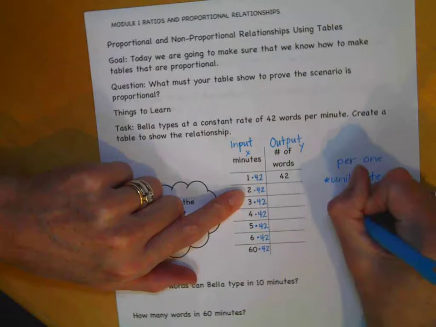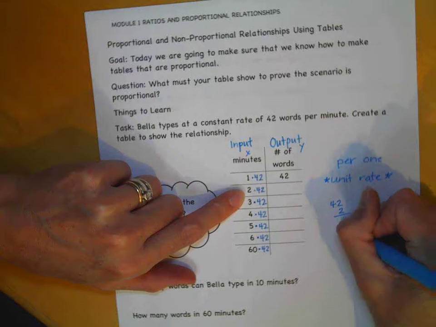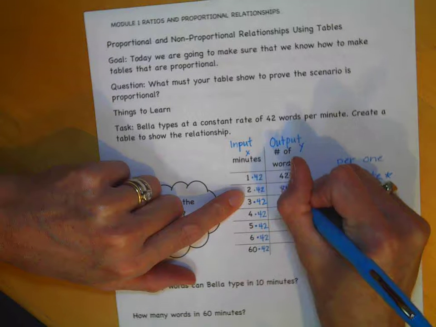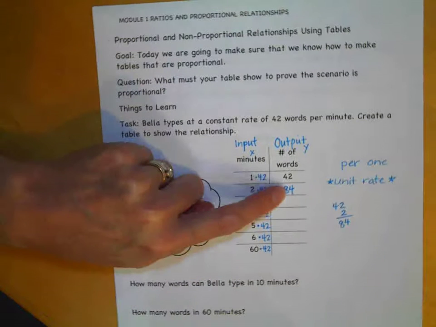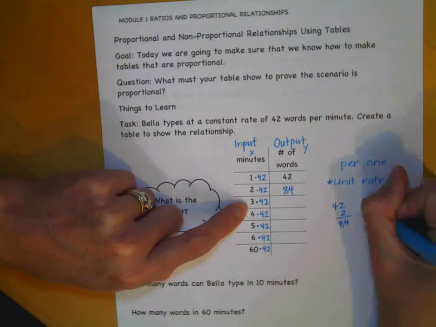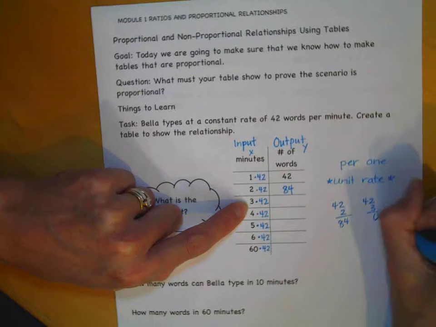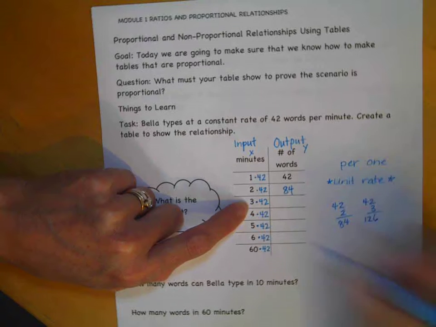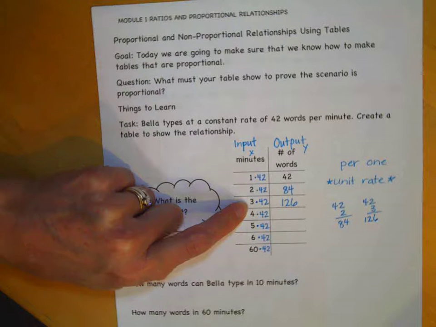Okay, so 42 times 2, not too bad. 2 times 2 is 4, 2 times 4 is 8. So now I know that this is 84. So that means that Bella can type 84 words in 2 minutes. Now let's see how many words she can do in 3 minutes. So we take 42, we multiply it by 3, that's 6, and that's 12. So she can type 126 words in 3 minutes.